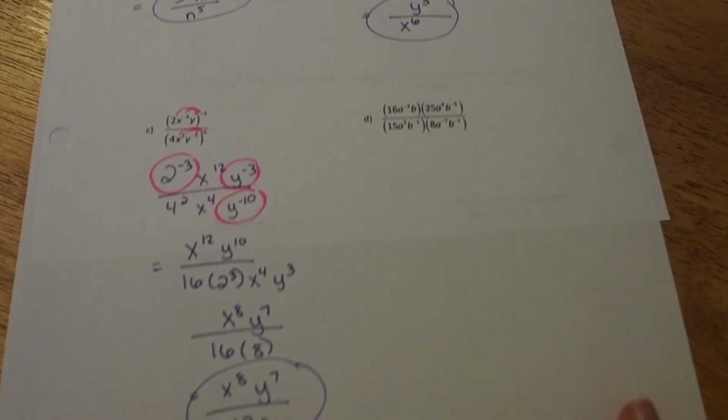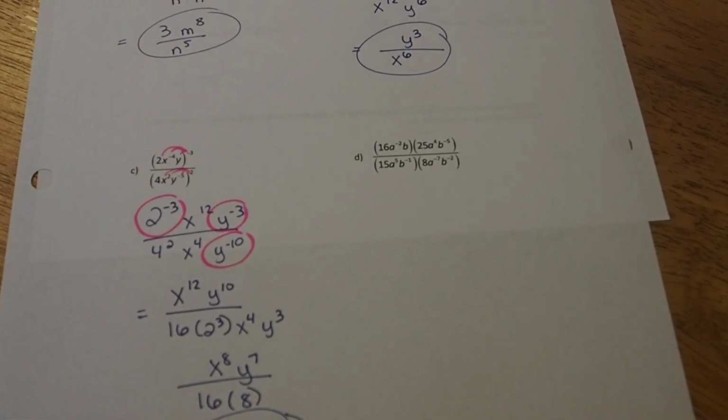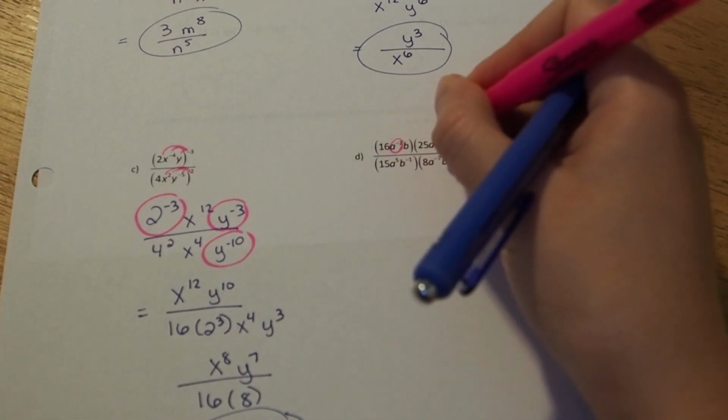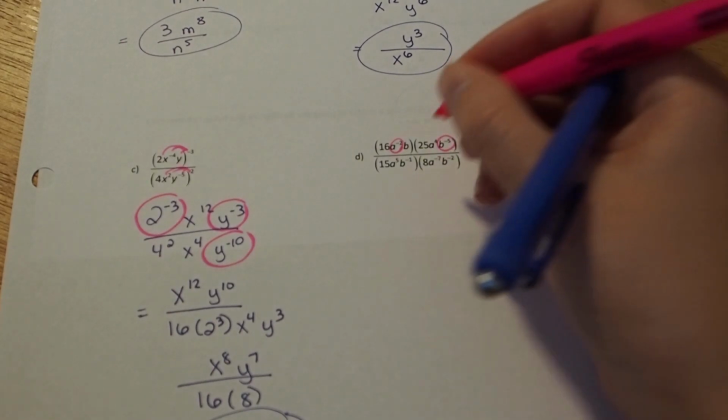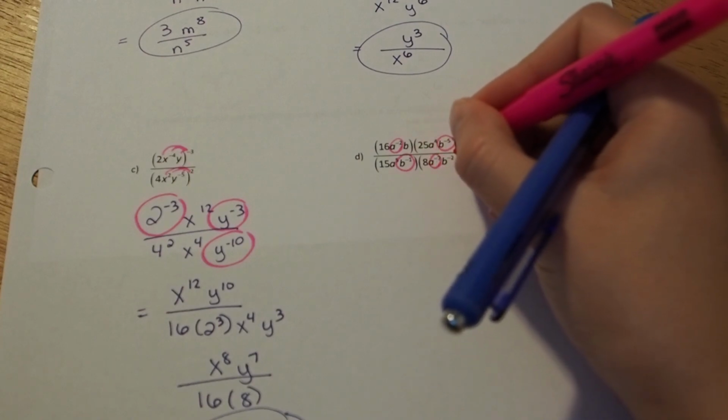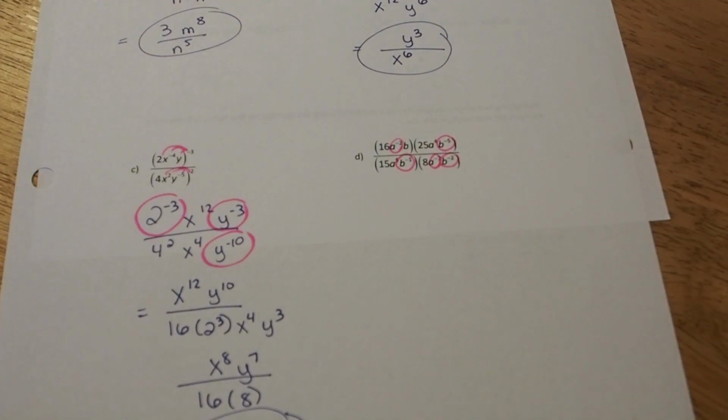Last one. Okay, so each of these is separate. There's no power on everything. So I can begin by moving things that have negative powers. So I'm going to move the a squared to the bottom. I'm going to move the b to the 5th to the bottom. I'm going to move the b to the 1st to the top. I'm going to move both the a to the 7th and the b to the negative 2nd to the top.